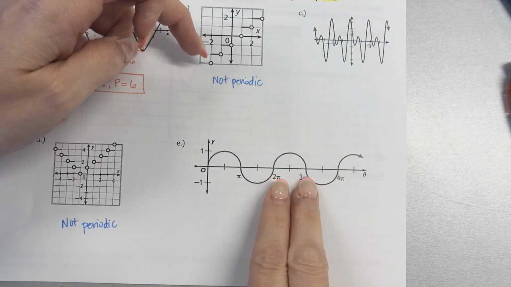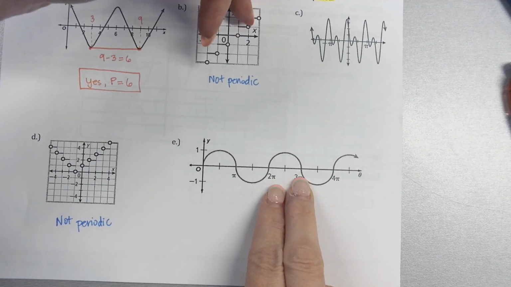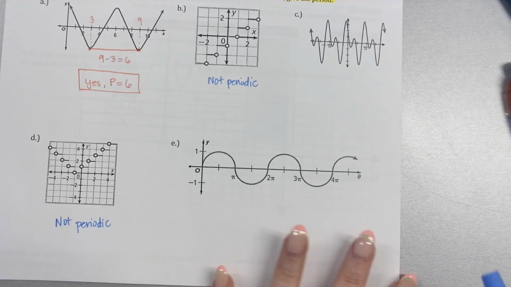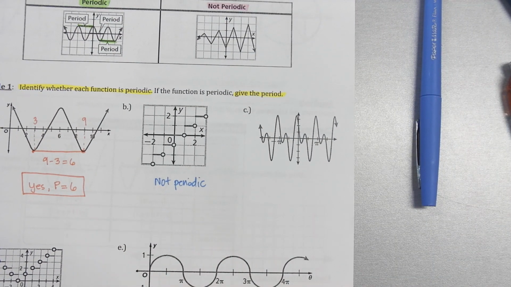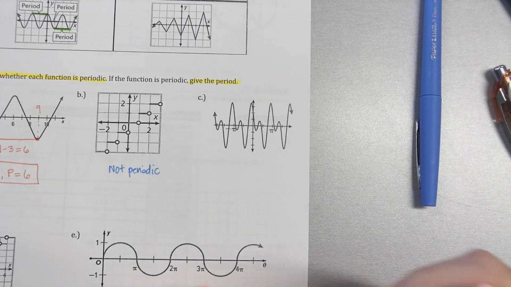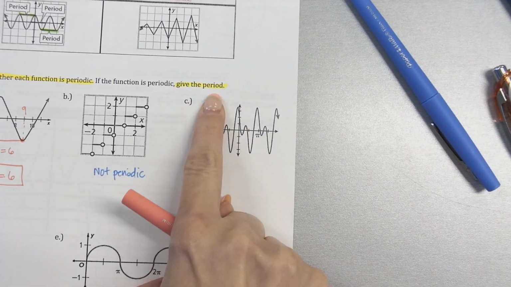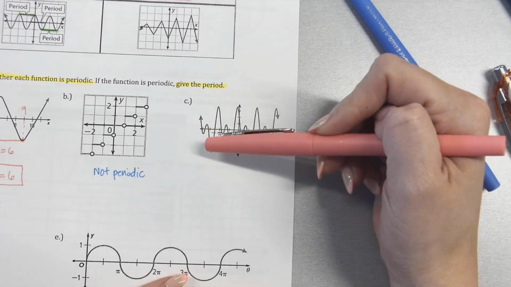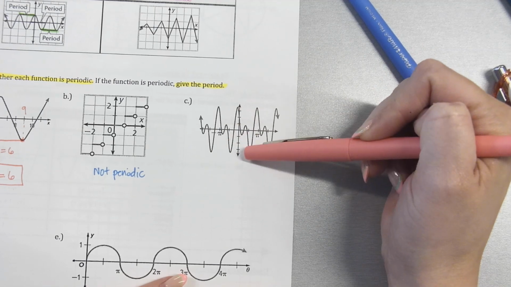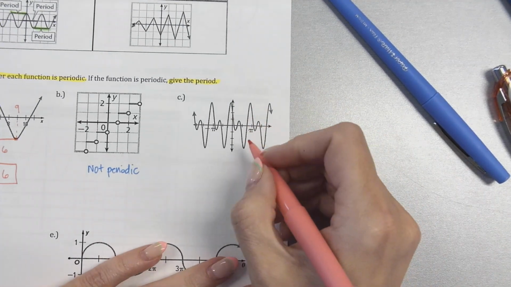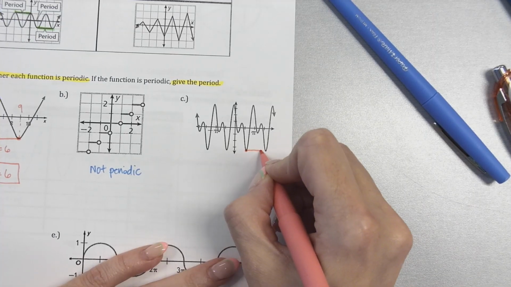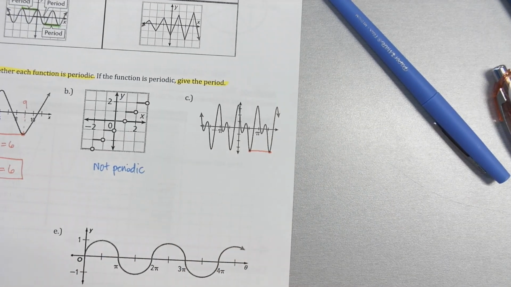This is actually called a step function because it's like you're going up the stairs. For C, that one does repeat. That one's a little bit harder to do, but you can see that you have this stretched out M shape. You have the M, the M, the M there. Again, like we did before, sometimes it's best to do the minimum to the minimum.